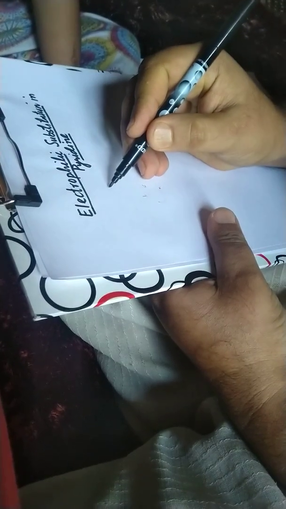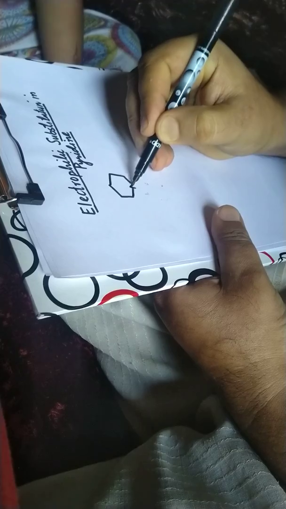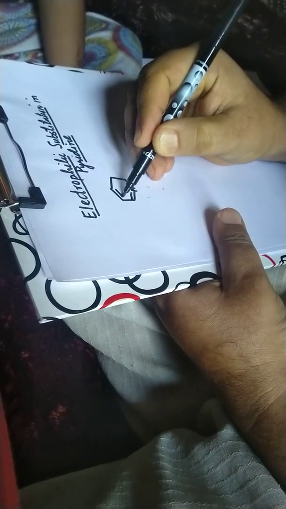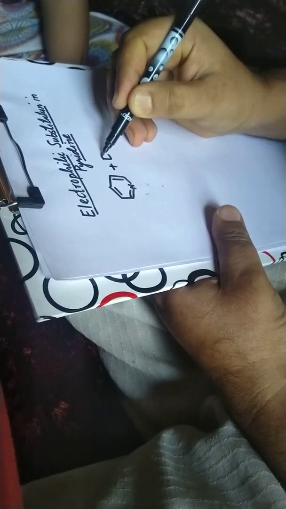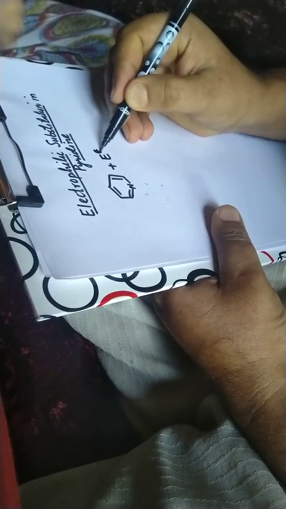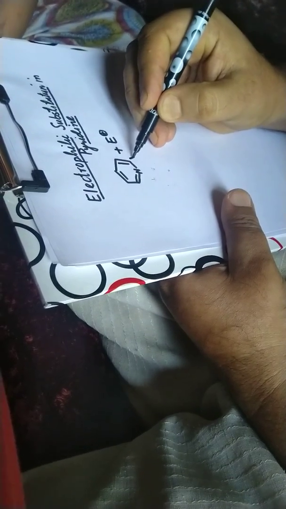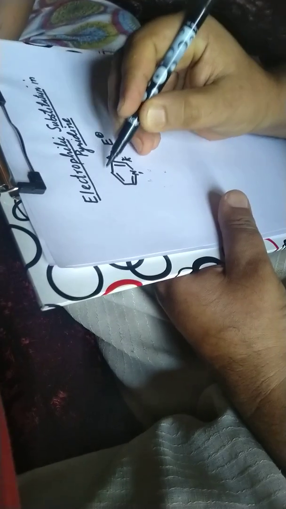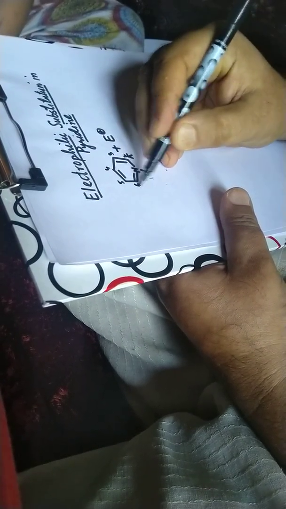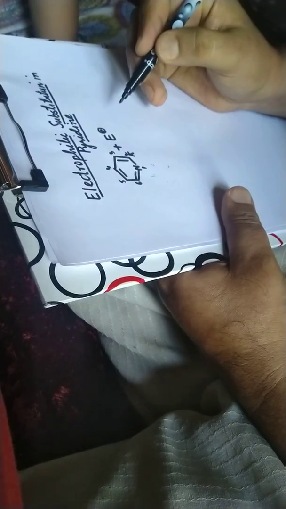In pyridine, this is the pyridine. In pyridine, the electrophilic substitution reaction, when we add an electrophile, this substitution can take place at position, this is 1, this is 2, this is 3, this is 4, this is 5, this is 6. It can take place at position 2, 3 or 4.